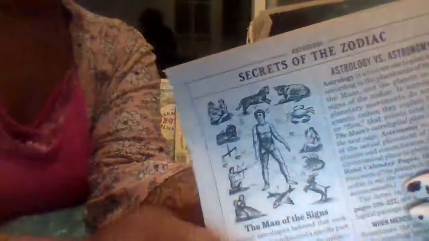Now, also for people who try to be up on astrology and things like that with the different signs, as you can see, they show you the chart. Secrets of the zodiac. You know, which body part goes to which sign. And also the table here that'll tell you which sign and where they were born on.